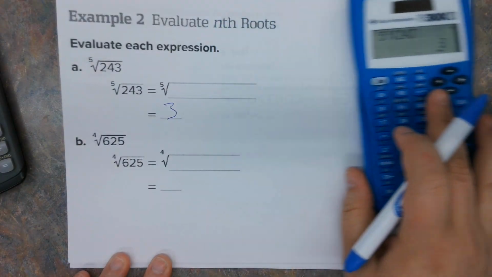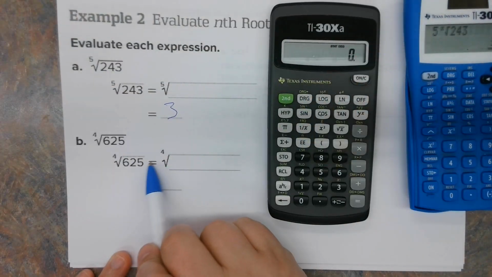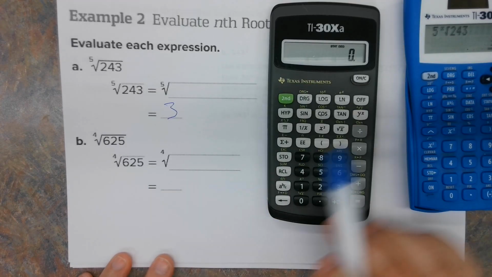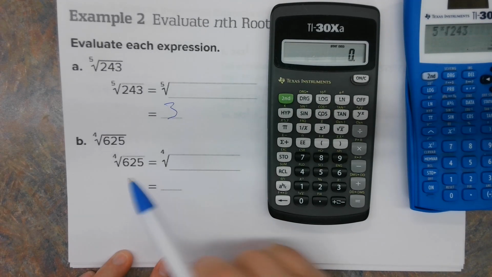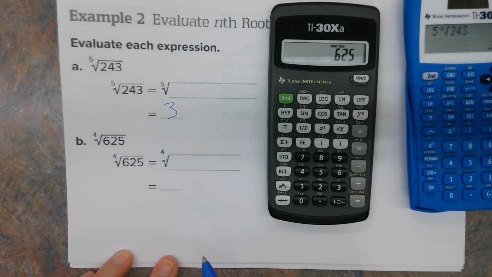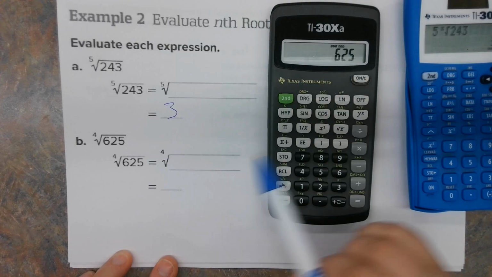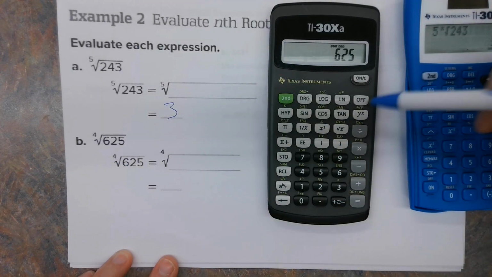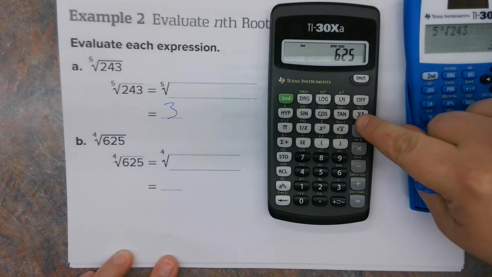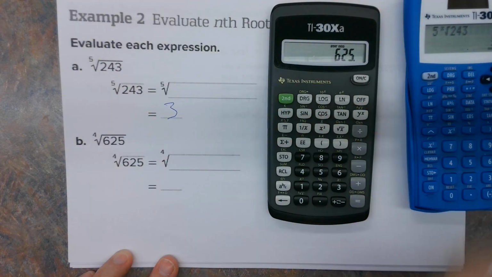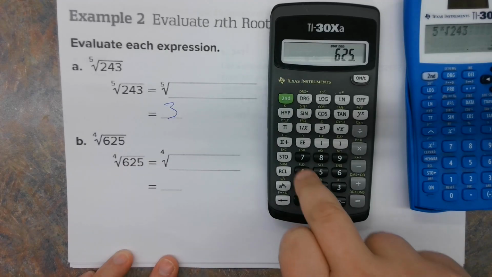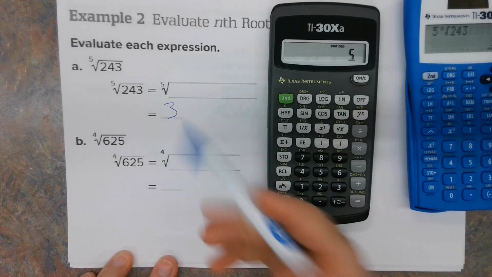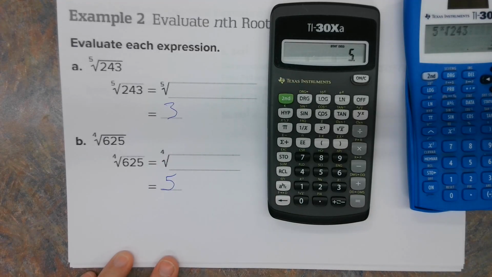Now let me show you with this calculator using this one. Okay? So this one you have to work from the inside out. And it's kind of weird because it doesn't show everything. So I'm going to start with my 625. Then I need my radical symbol. The one with index on the outside is actually going to be this one right here. So I'm going to press 2nd, and then I'm going to press that button right there. And you see it doesn't really do anything. Now I got to press my index, which is 4. It doesn't give me the answer until I press equals. Look, my answer is 5.